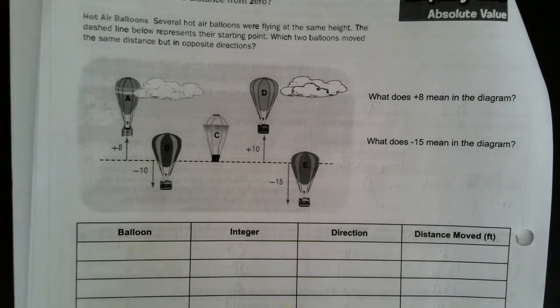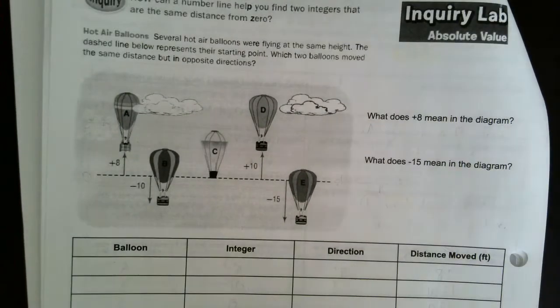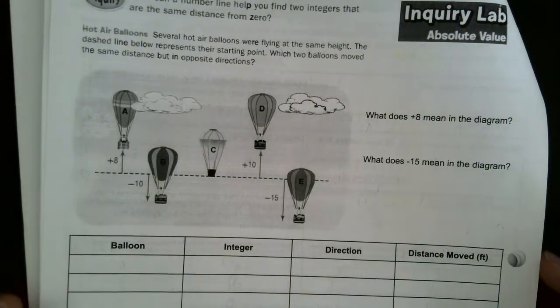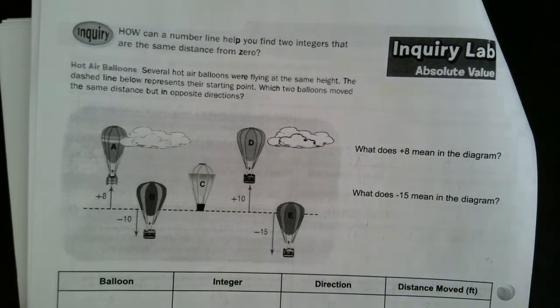Hello. So we are on page 8 of the Unit 8 packet. And today we're going to talk about this idea called absolute value, which is related to an idea we're more familiar with called distance. Okay. So as we go through this lesson, again, we're going to keep in mind, what does absolute value mean? We'll get to that later. And also, what does distance mean?